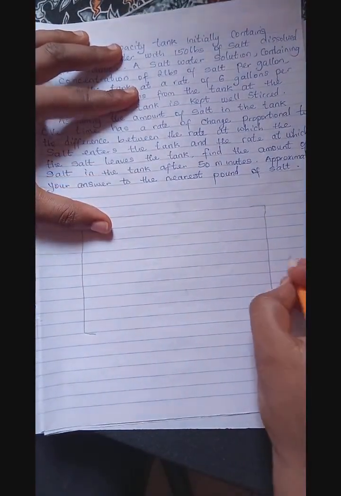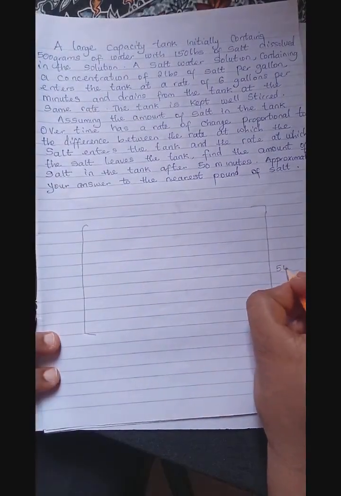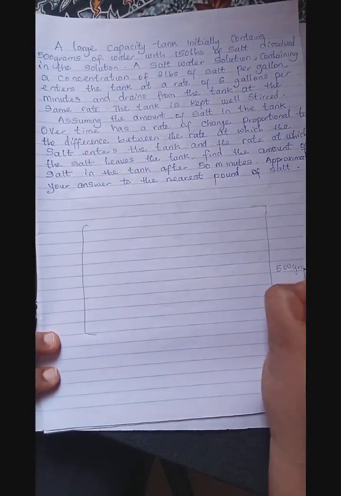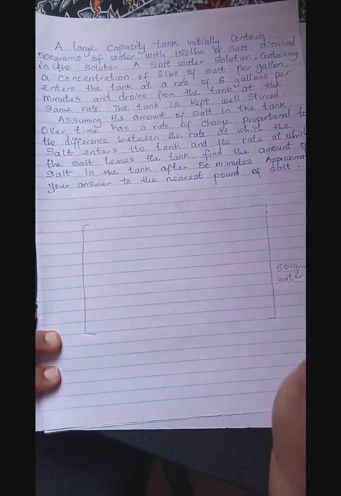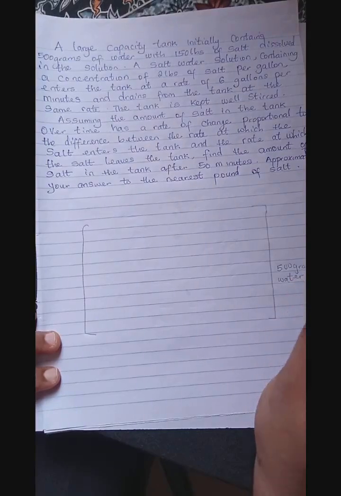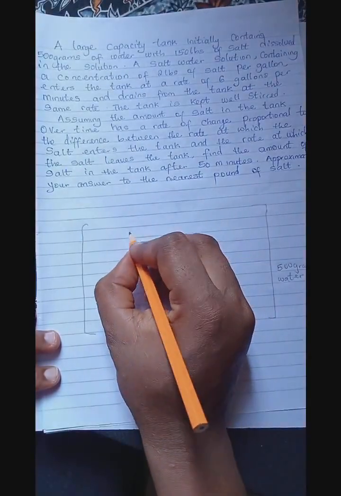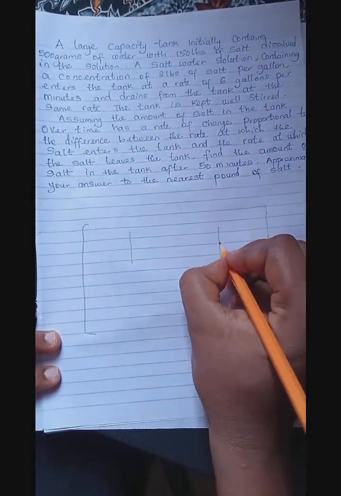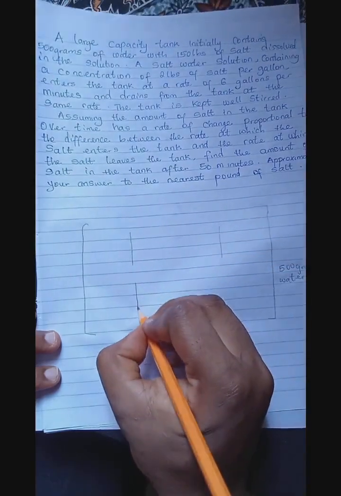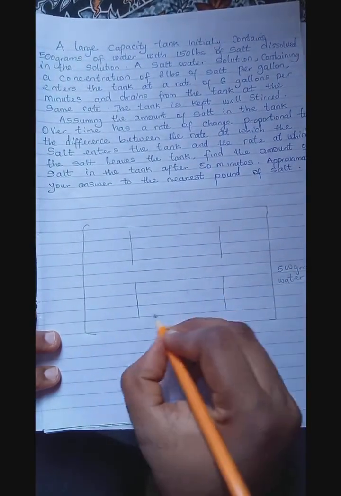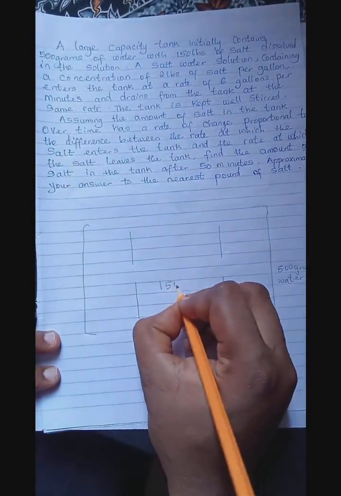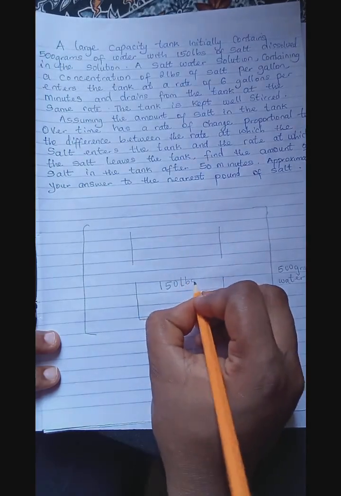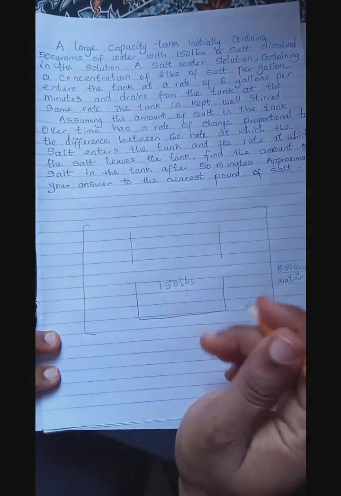The tank contains 500 grams of water, and inside the water we have salt, 150 pounds dissolved in the solution.